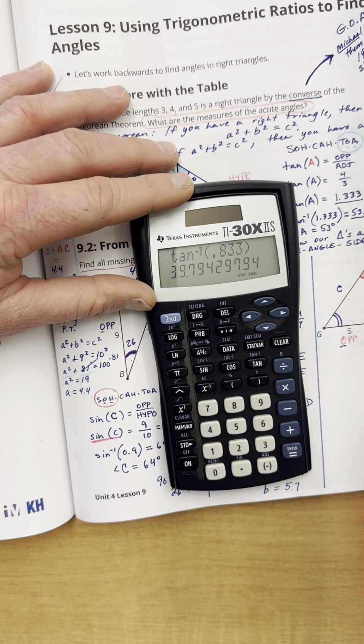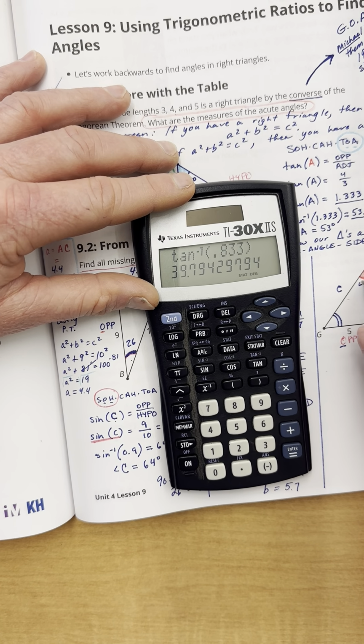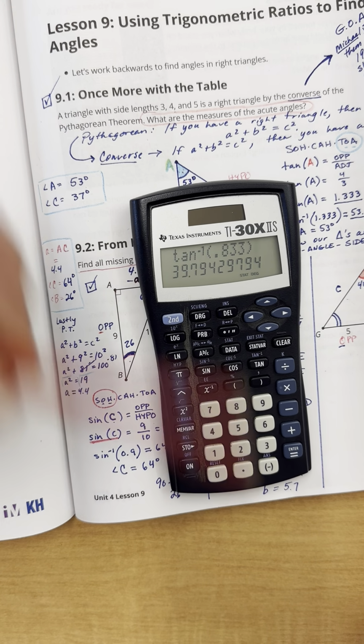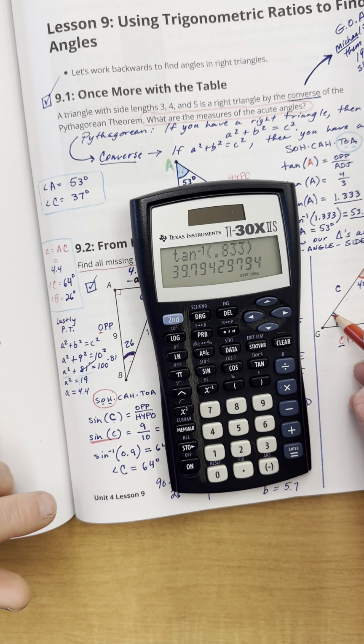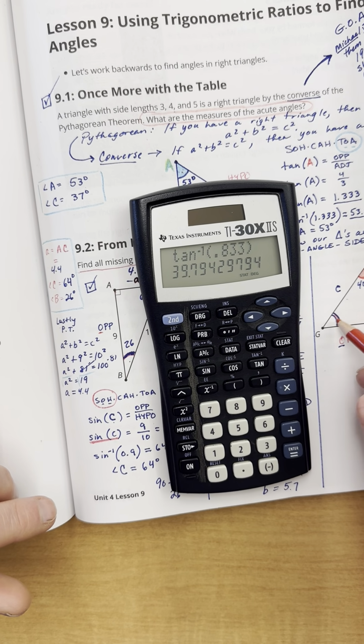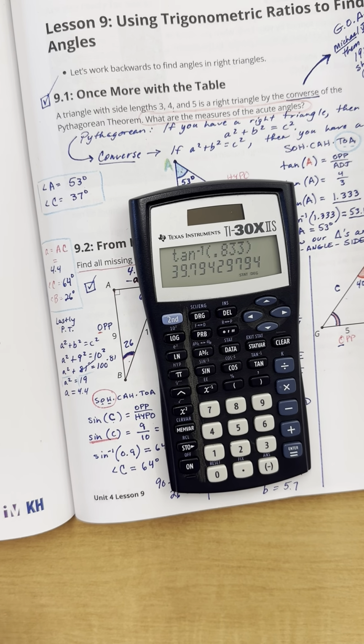Jeez, J. What am I doing? J. My bad. These are all J's. Huh. See? Everybody makes mistakes. So angle J equals 40 degrees. Go ahead and write that in. There's 40. That means this one's 50 right here. Why? Because 50 plus 40 is 90. Plus 90 is 180. That's the triangle sum theorem.